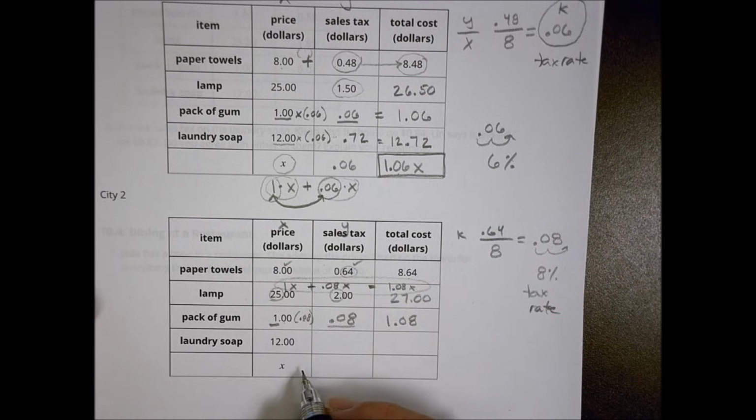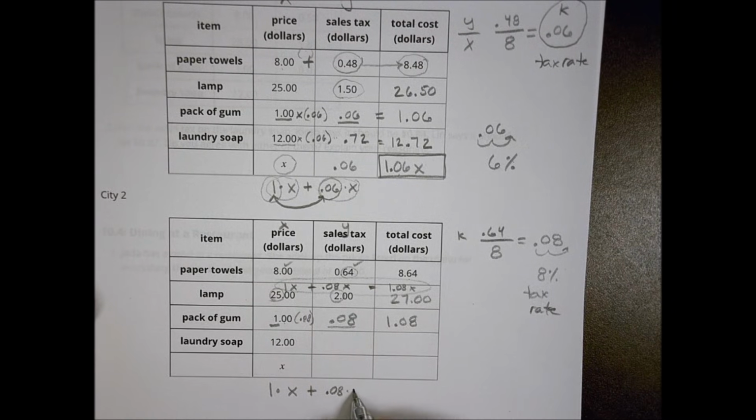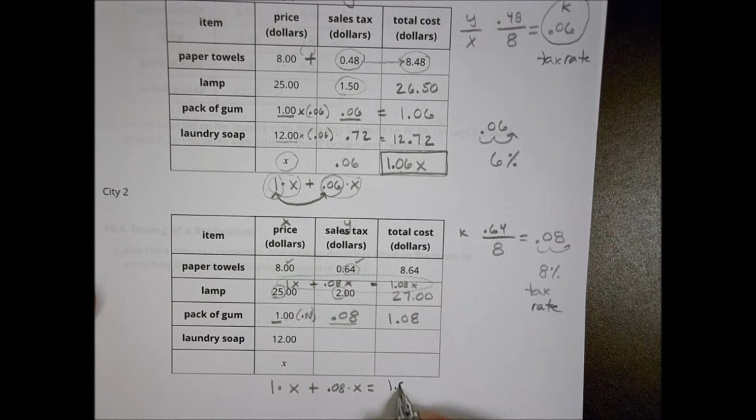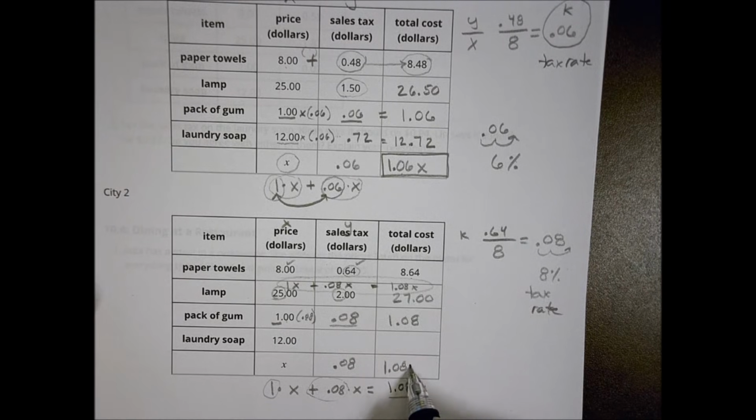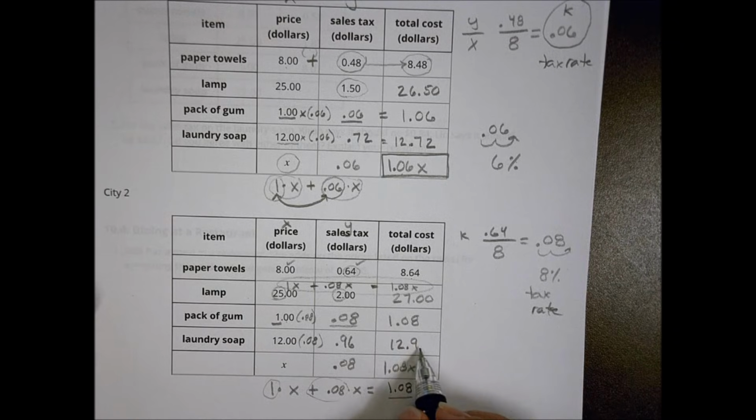So thinking about the x value real quick, this becomes 1 times x plus my sales tax rate, 8% of x, will equal my total cost, which will be 1.08 times x, right? So we're combining the 1 and the 0.08 to come up with our total cost. Okay, so this number right here will be 0.08. This will be 1.08x. Over here, we can multiply by the k value. 12 times 0.08 gives me 96 cents, which means the total will be $12.96.